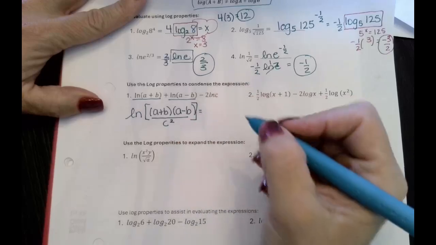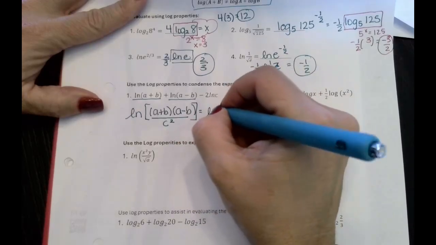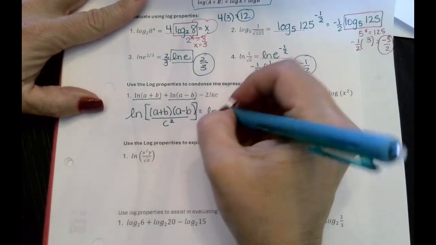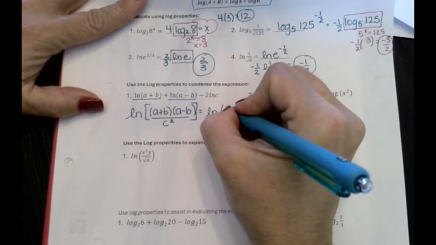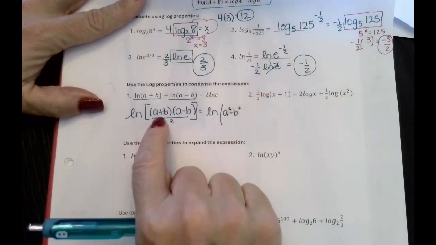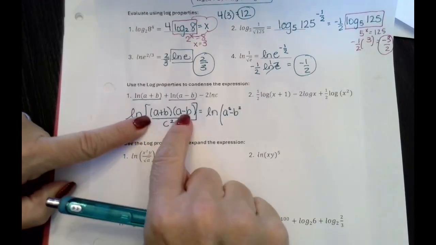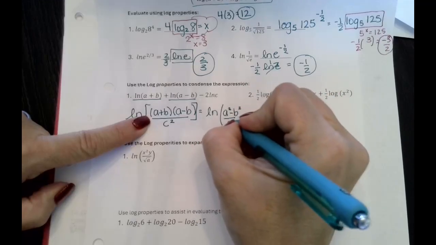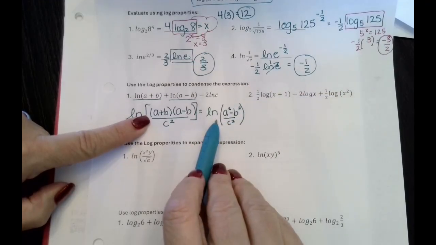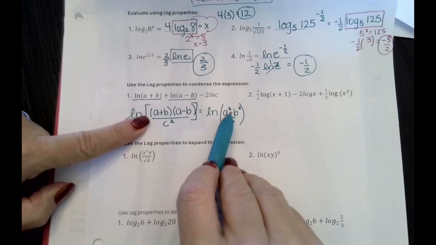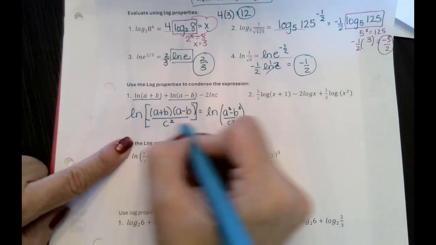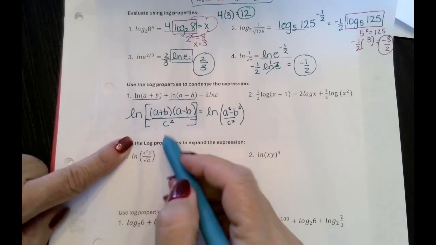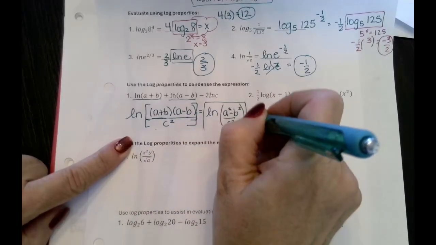So if I want to simplify this, really what I have is ln. Hopefully you see this as a perfect square. So if this is a perfect square, I'm going to have a squared minus b squared. If I was to FOIL this out, at this point you should be able to see that it's a difference of squares over c squared. There's only one ln, and I have to have all of this in the parentheses. And I didn't actually write this very well. Probably should be all the way down here so that you see that this is all one ln. So here's my final answer. This is my condensed form.